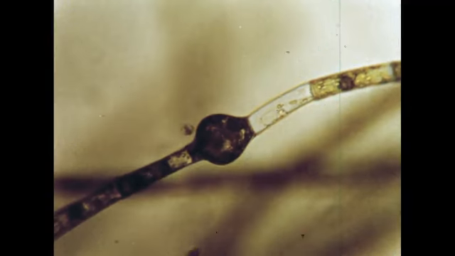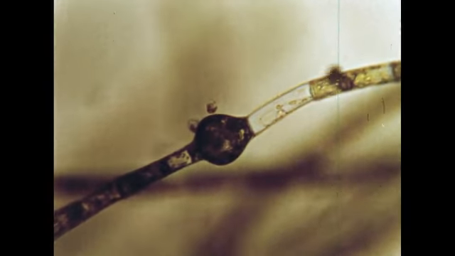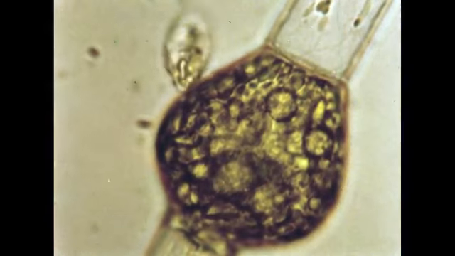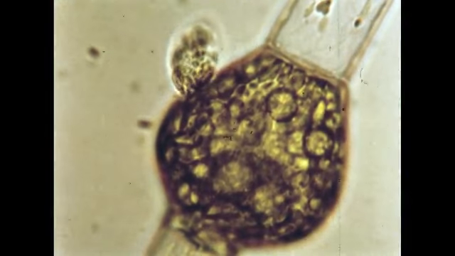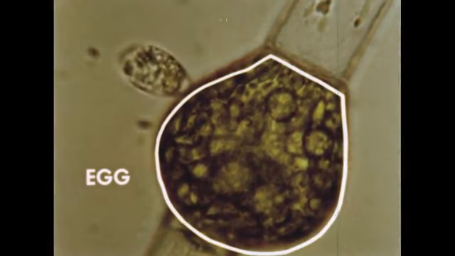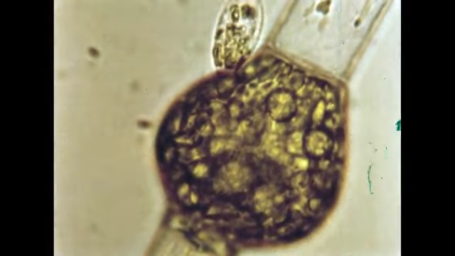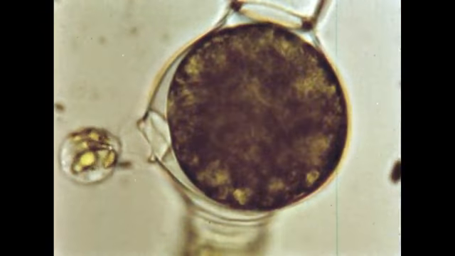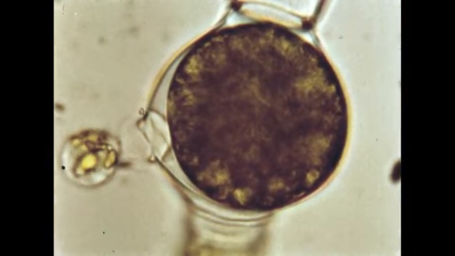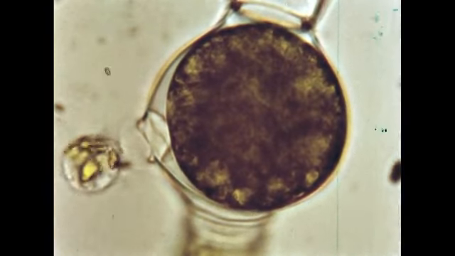In Oedogonium, the gametes differ considerably in both size and motility. The sperm are small and motile, while the eggs are large and non-motile. When ready for fertilization, the female cell develops an opening.